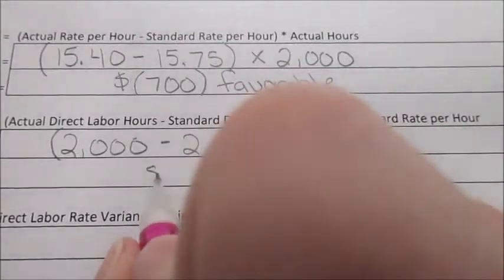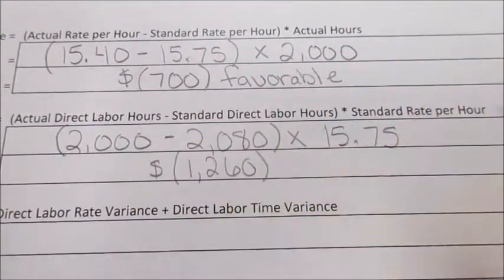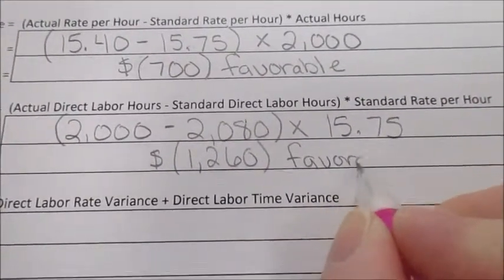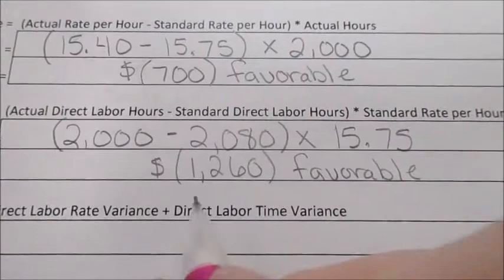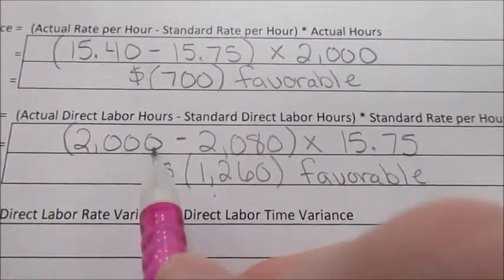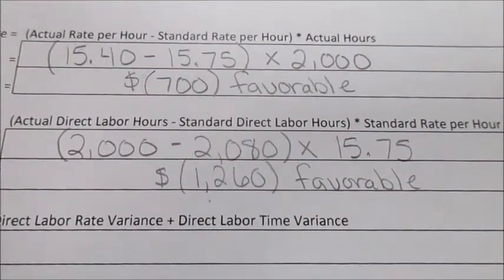When we do the math, we get negative 1,260. And again, this is a favorable variance. Mathematically, it's a negative number, so it tells us that we spent less money. Logically, it tells us that we only used 2,000 hours and we had budgeted for 2,080 hours.